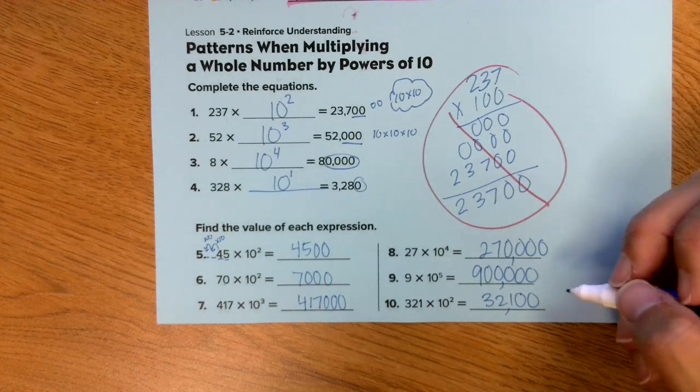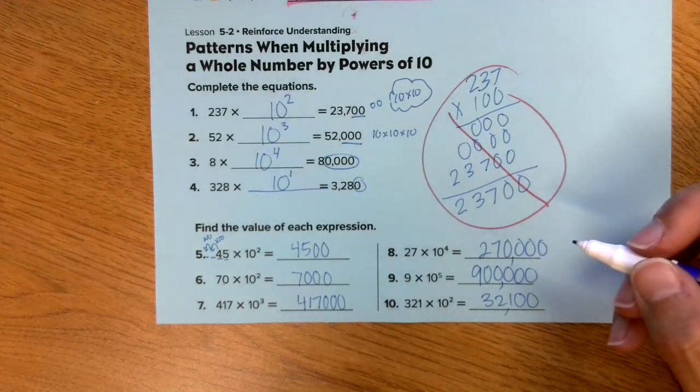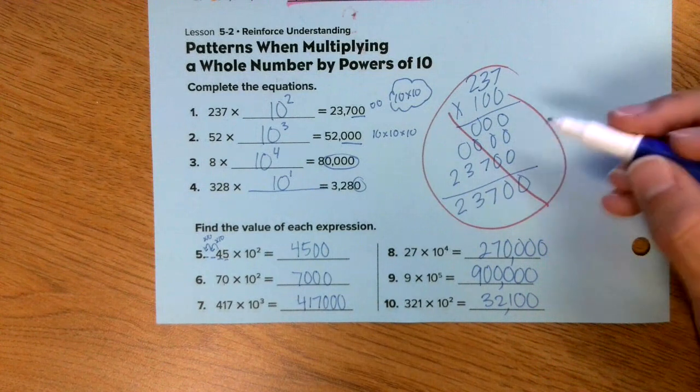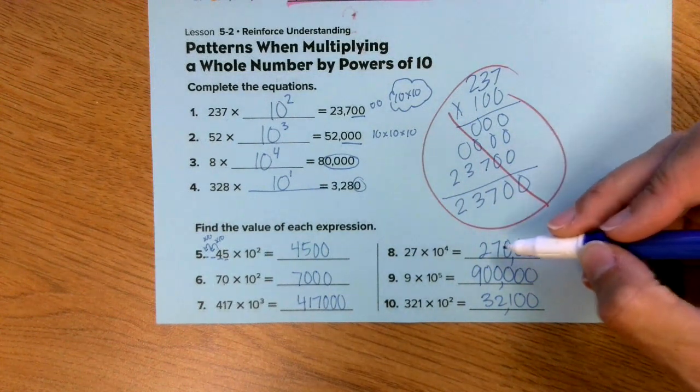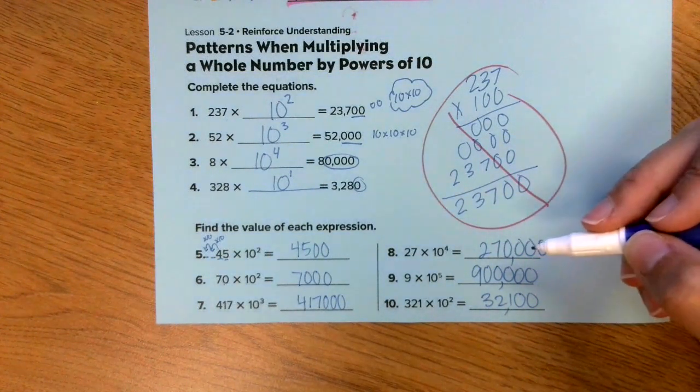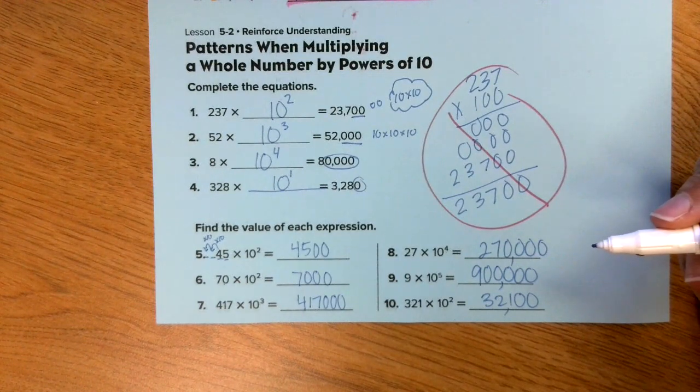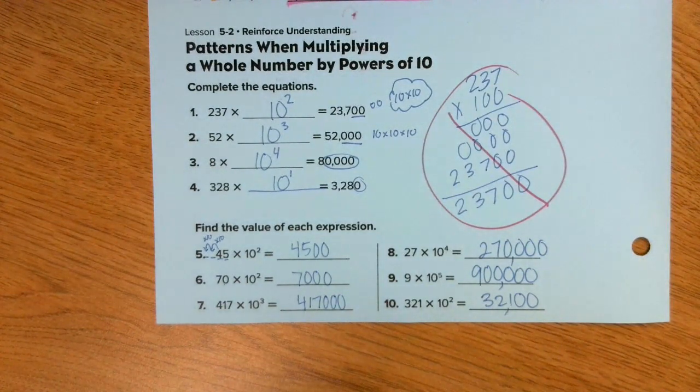So we're changing the value of these digits by multiplying by 10. We don't have to actually multiply them if we know that digits move when we multiply them by 10, which we already know. Okay? All right, you are ready to move on and practice.